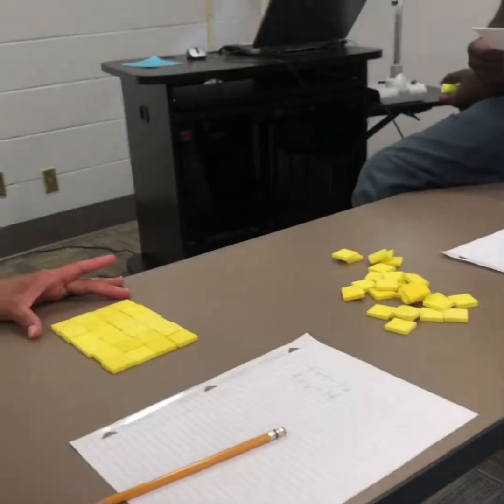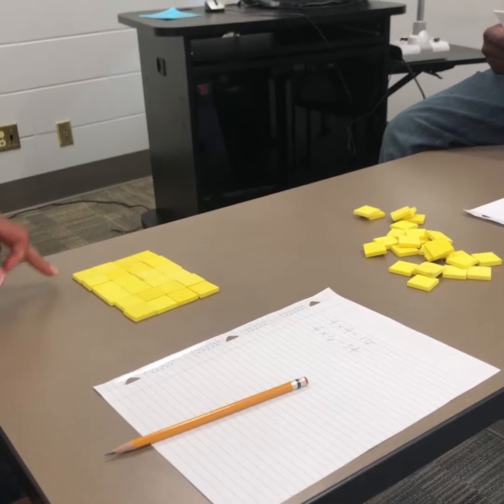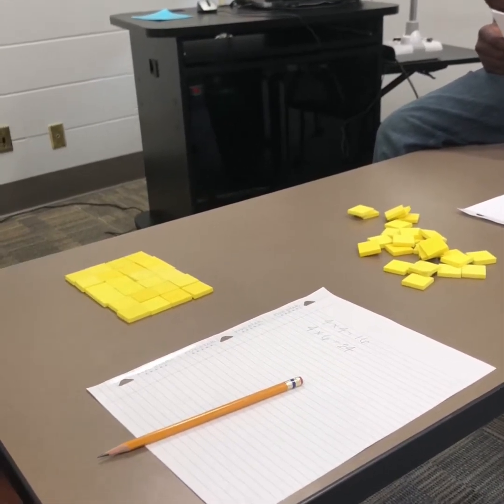Now my new equation is 4 times 6, because I have 4 going down and 6 tiles going across, and 4 times 6 is 24.